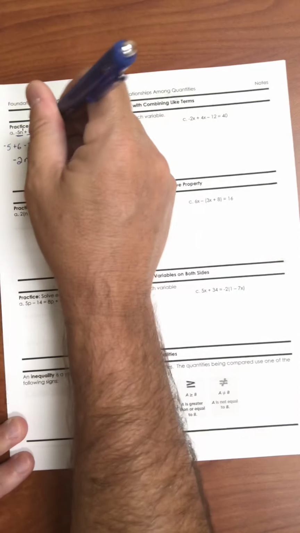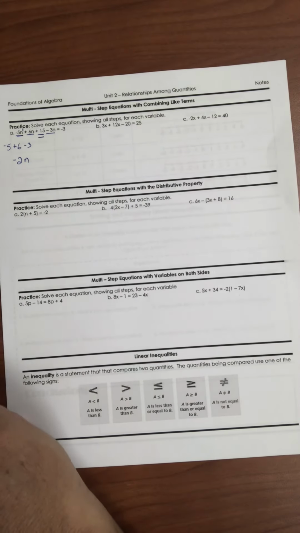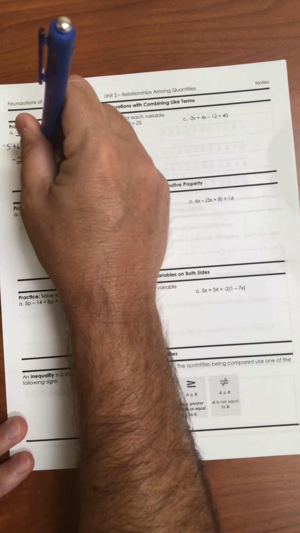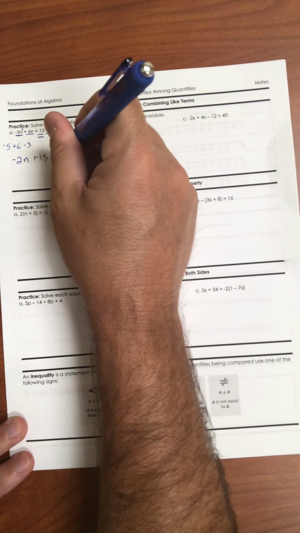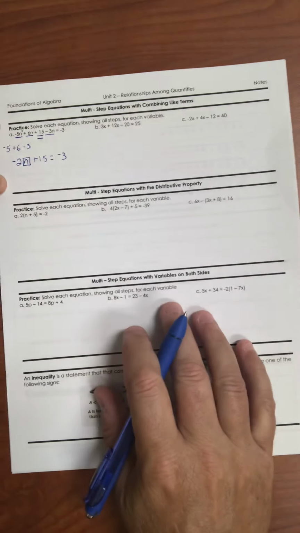Okay, next I've got a constant, right? A number without a variable, but I don't have any others on that side of the equal sign, so that's just going to be plus 15, and that's going to equal whatever is over there. So now we have a two-step problem, two-step equation. We're going to try to get n by itself.